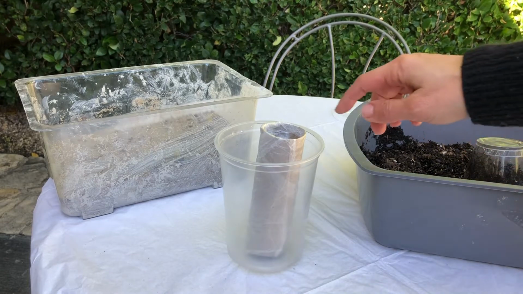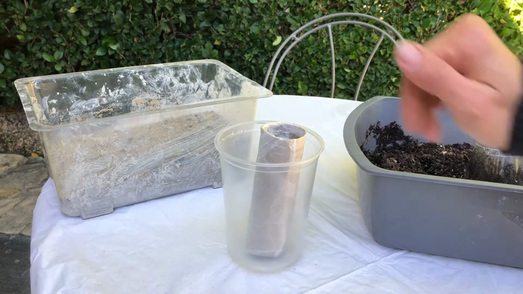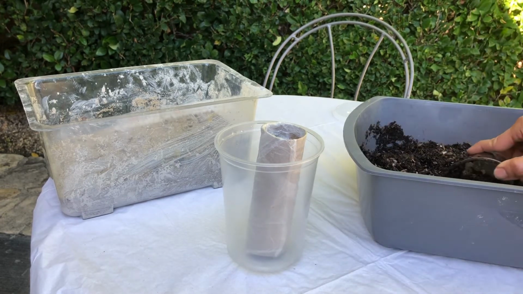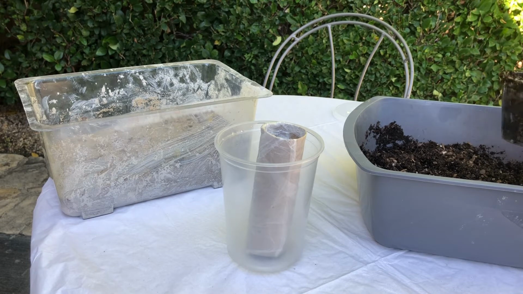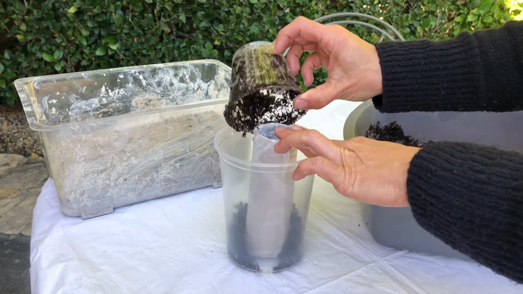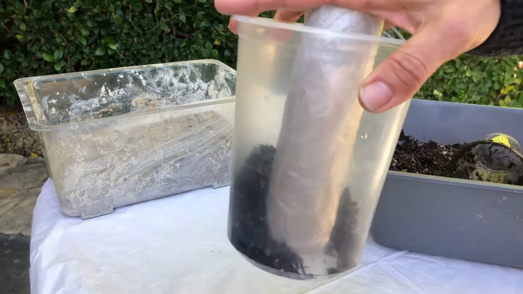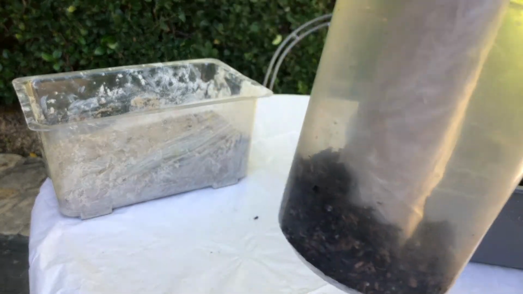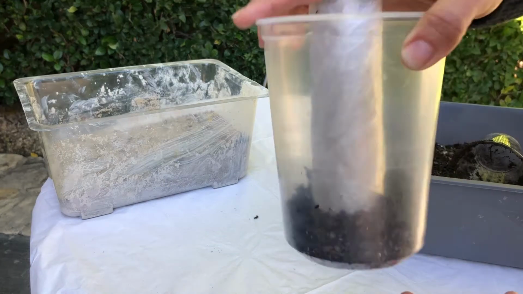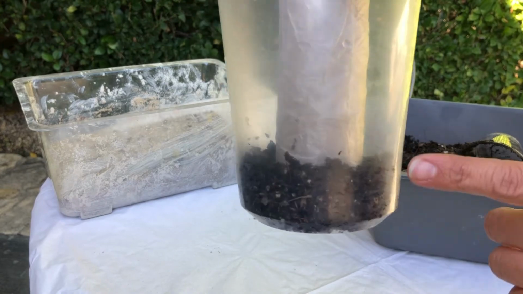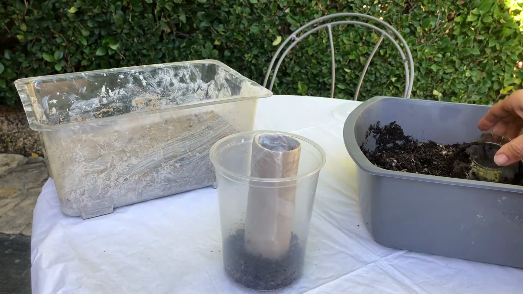Now that I have my paper towel roll covered with saran wrap inside of my container, I'm going to take a plastic cup and fill it up a little less than half, and I'm going to pour it inside the container and then shake it around so that it's even all around. If you need to use a spoon or a measuring or a popsicle stick to move the soil around, you can do that.